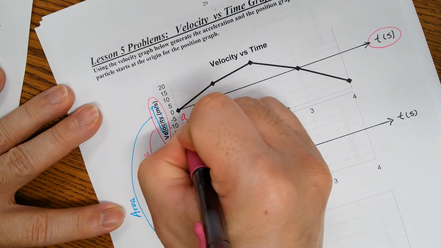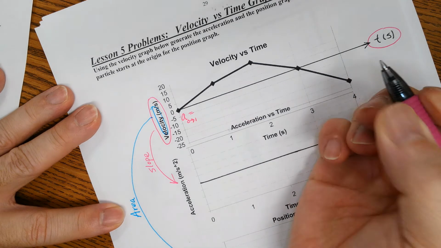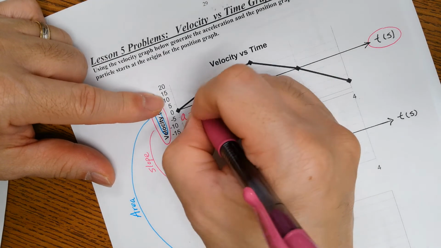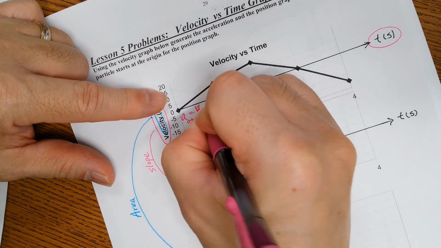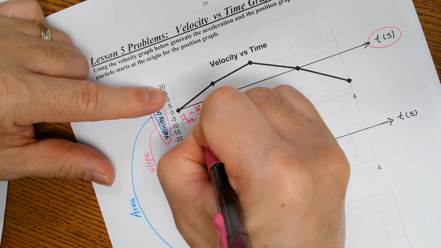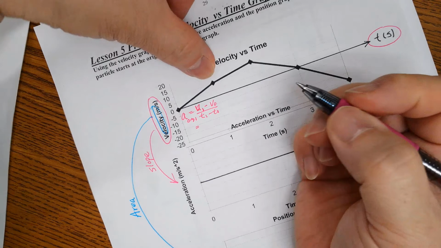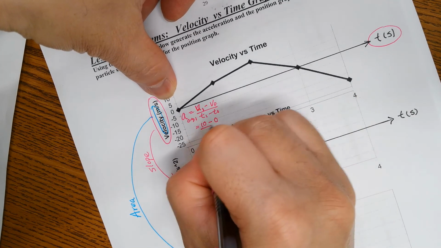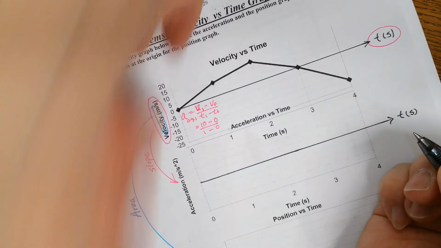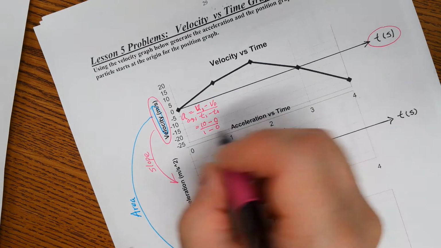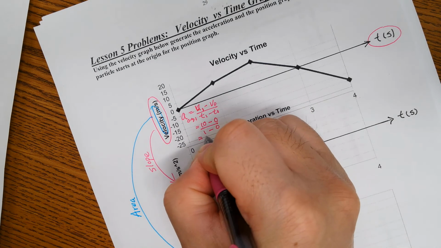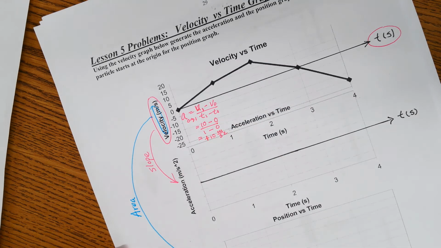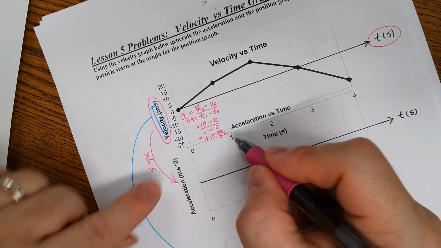So the acceleration from 0 to 1 second, what would that be? That would be V at 1 minus V0 over T1 minus T0. And that is 10 minus 0, whole thing over 1 minus 0. So what do I get? My acceleration comes out to positive 10 meters per second squared from 0 to 1.